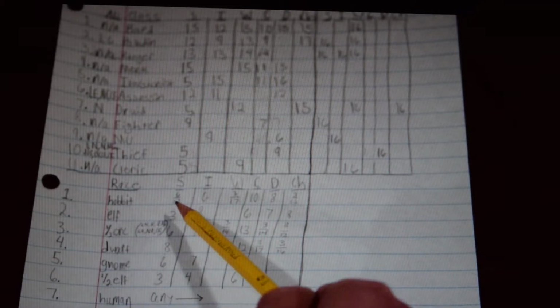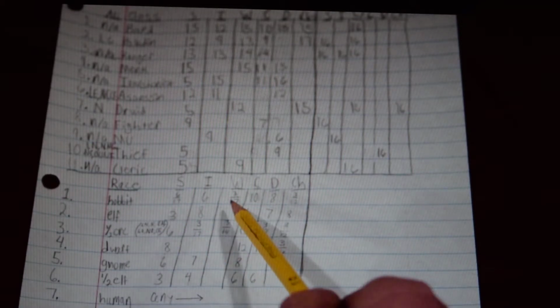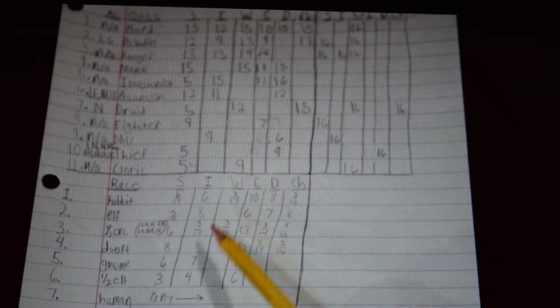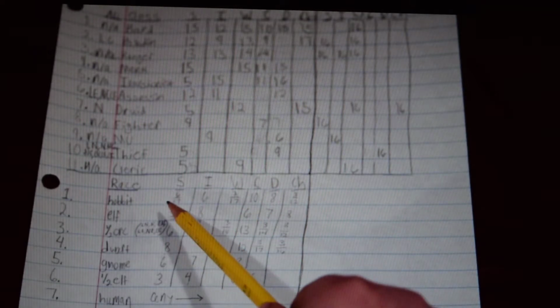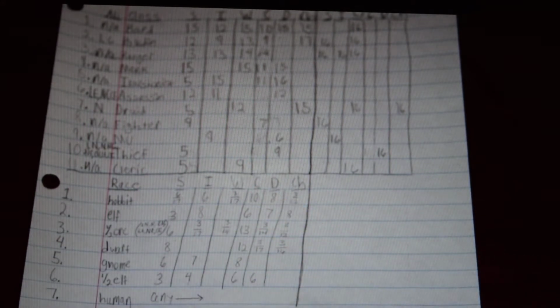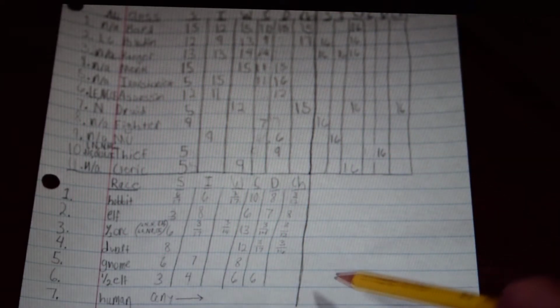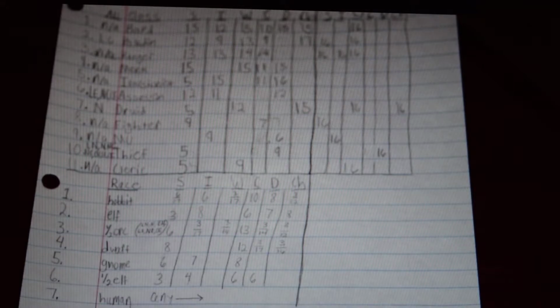Elves, they only have minimums. They don't need a minimum for wisdom, just minimum 3 strength, minimum 8 intelligence, minimum 6 constitution, minimum 7 dexterity, and minimum 8 charisma. And it goes on. Dwarves, they're not the smartest creatures, no offense to you dwarves, sorry.